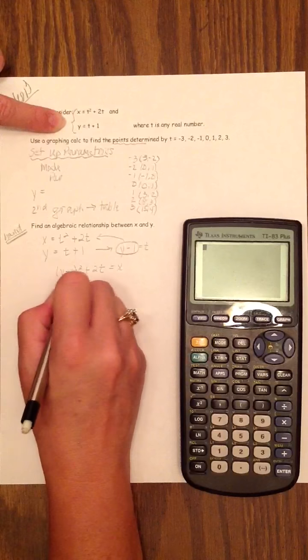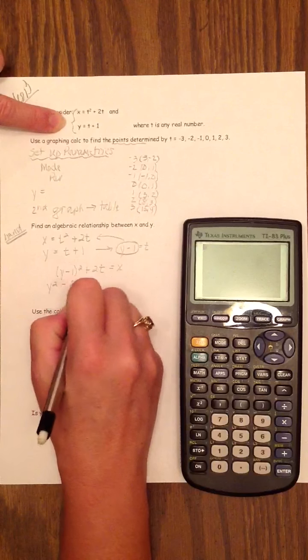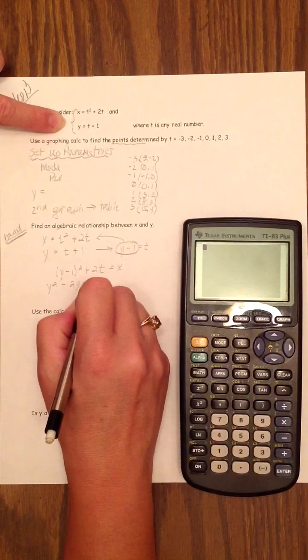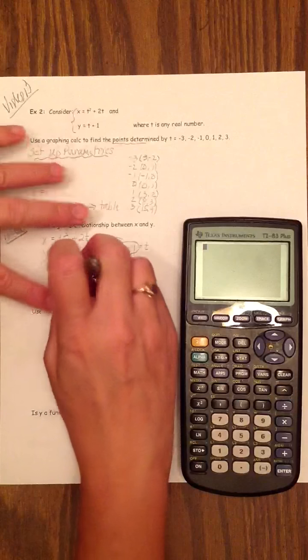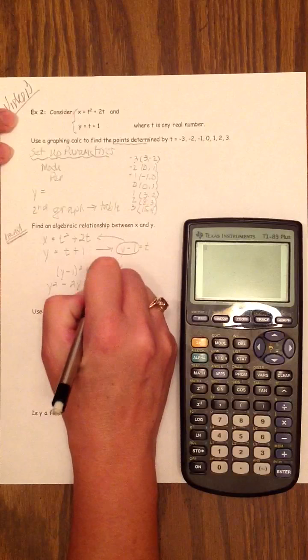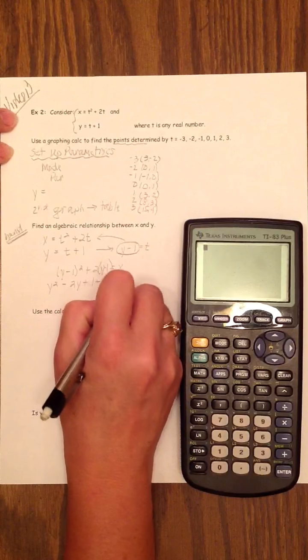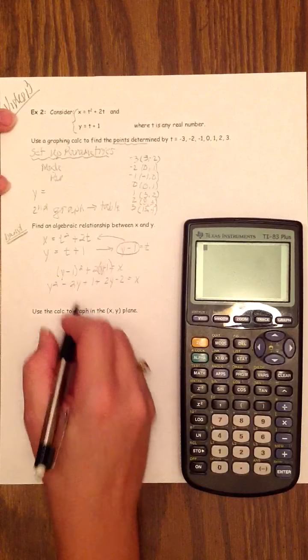Foiling that out, it's y minus 1 times y minus 1. I have y squared minus 2y plus 1 plus, and right here, instead of t, I have to sub in y minus 1 again. So 2y minus 2 equals x.